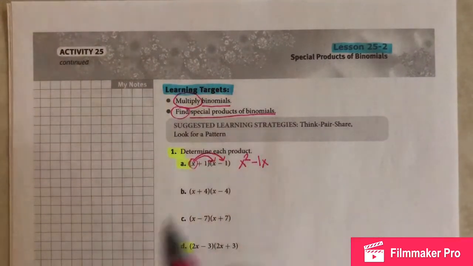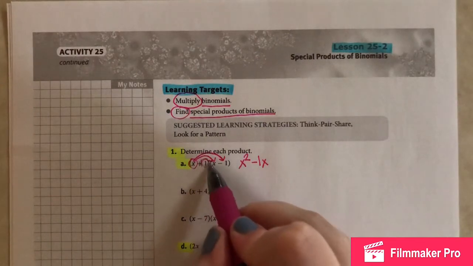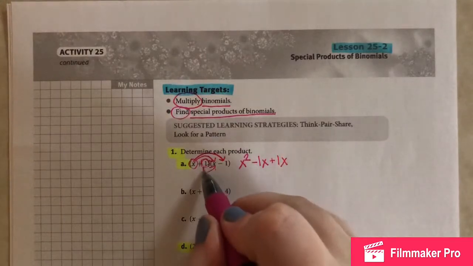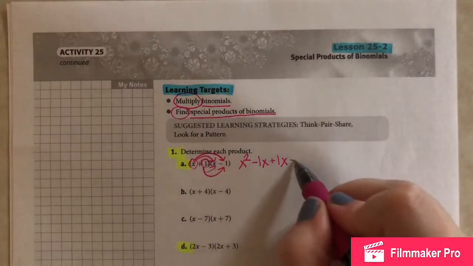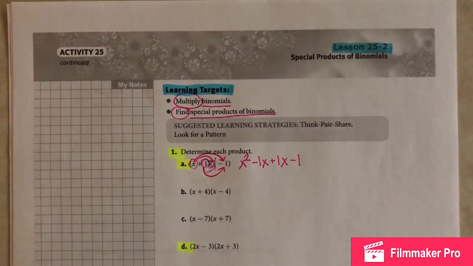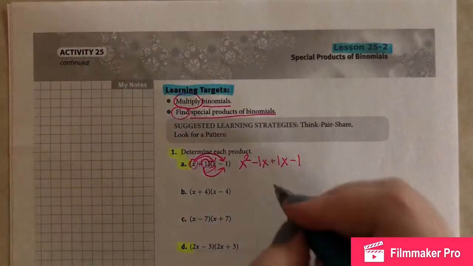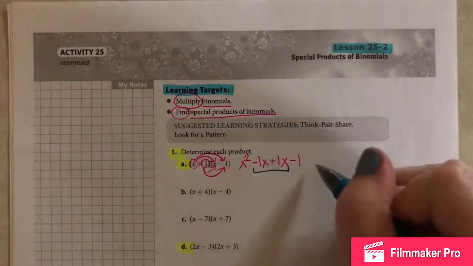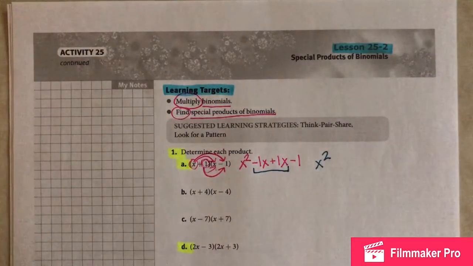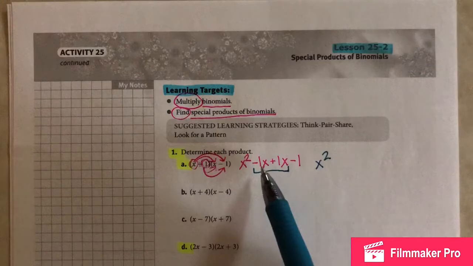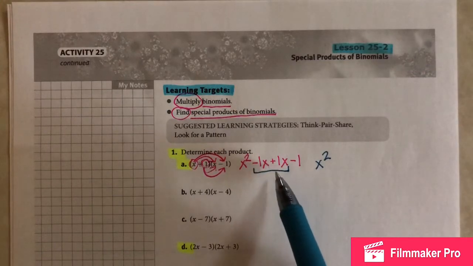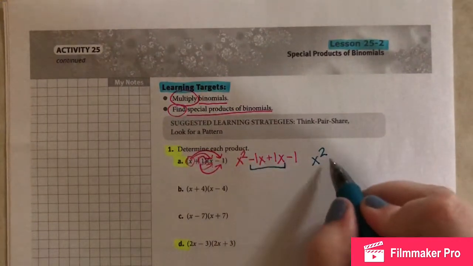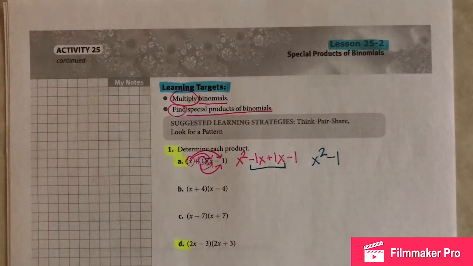-1x. And now we do the same thing with 1. 1 times x is plus 1x. And 1 times negative 1 is negative 1. So now we need to simplify our answer because they are like terms. So we'll bring down our x squared. And what happens with the middle two terms is negative 1x plus 1x adds to 0. So you can write plus 0, but you don't need to. And then we bring down our negative 1. So that would be your answer.